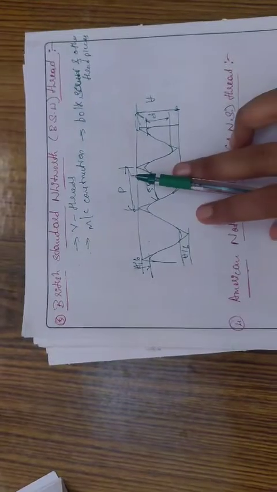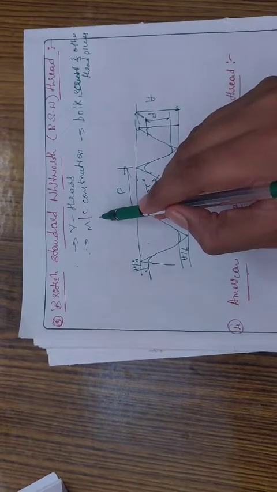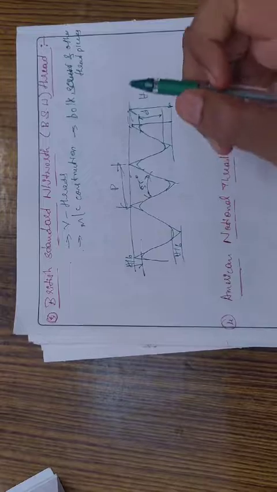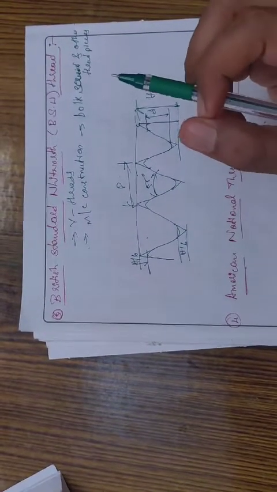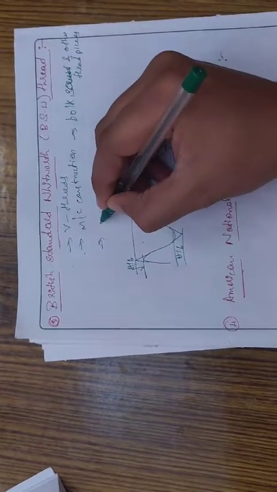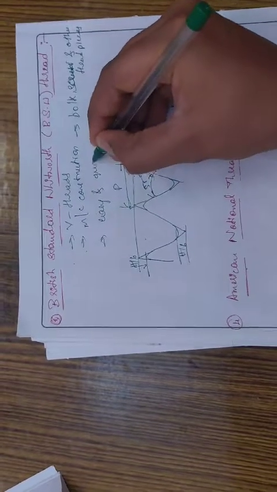So this is what the British Standard Whitworth thread is used for, as the thread section in V threads. It is mainly employed in machine construction where conditions favor the use of bolts, screws and other threaded pieces. It is also used where easy and quick assembly of the parts is required.